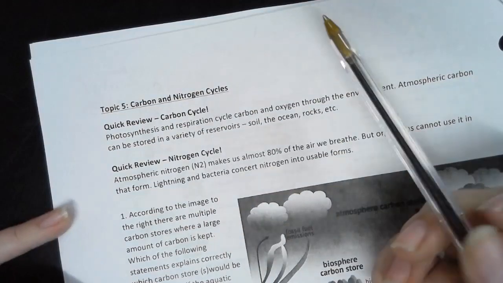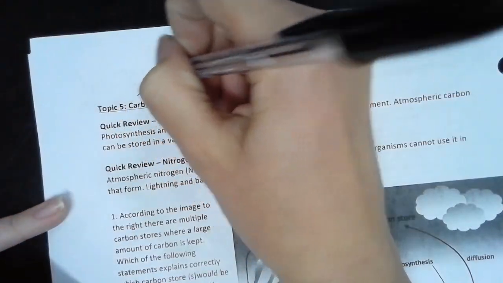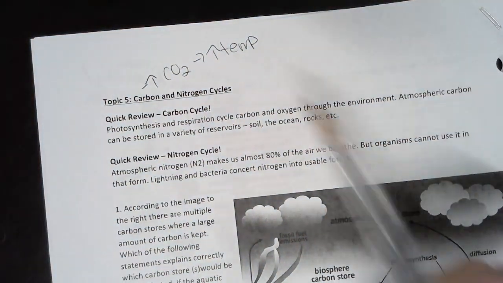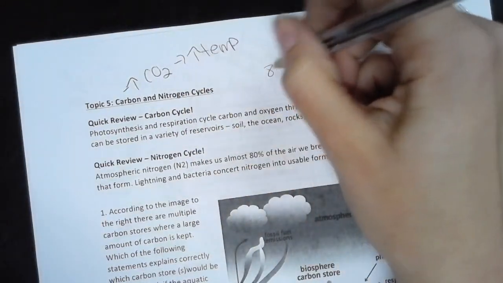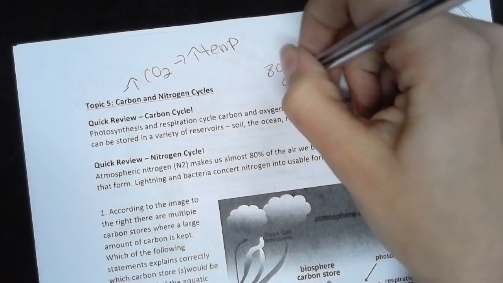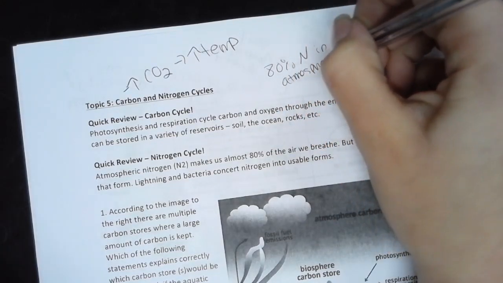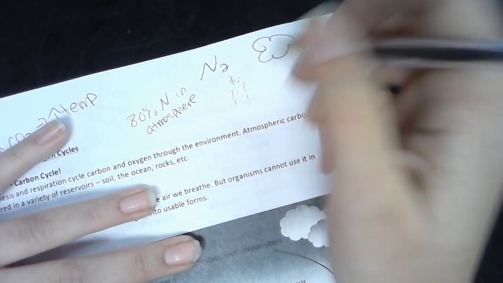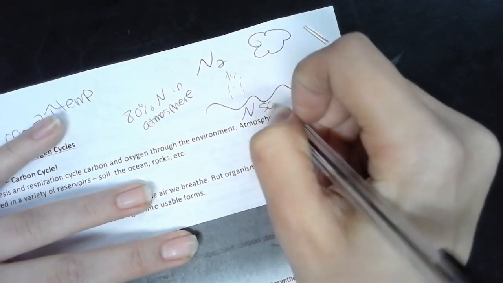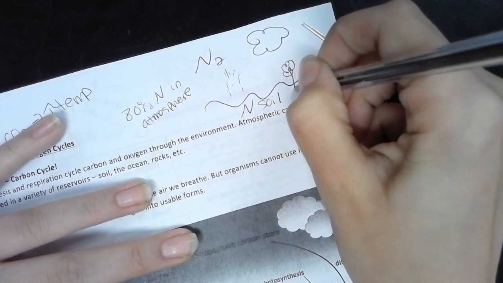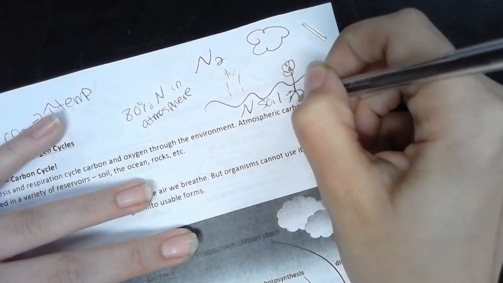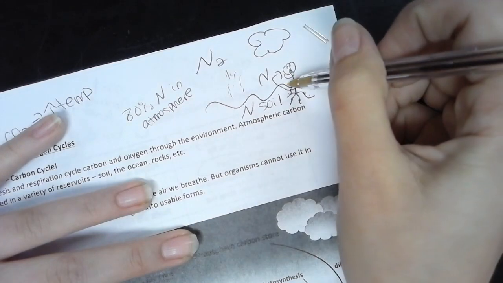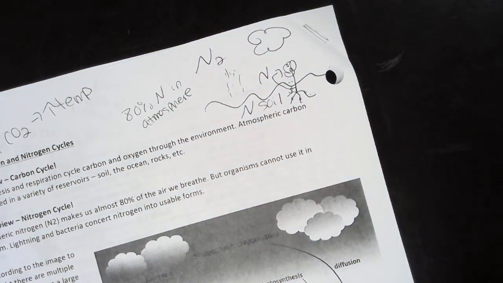All right, last but not least, carbon and nitrogen cycles. So carbon, remember, if I'm increasing carbon dioxide in the atmosphere, then I'm increasing the overall temperature. Nitrogen cycles, remember there's 80% nitrogen in the air, but we can't actually use it. So the nitrogen starts in the sky, then it rains, and then the nitrogen ends up in the soil. And then we have these nice little plants that have bacteria on their roots that fix the nitrogen. So then the nitrogen can go in this plant and it can actually use it. And then if we eat the plant, then we also get nitrogen too.